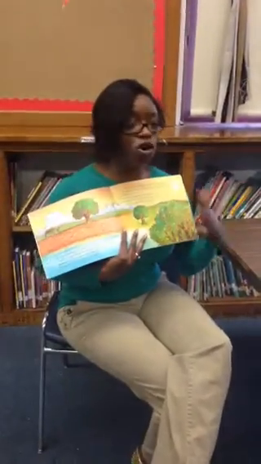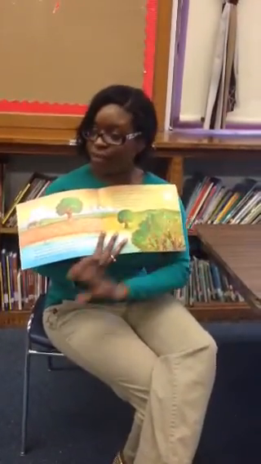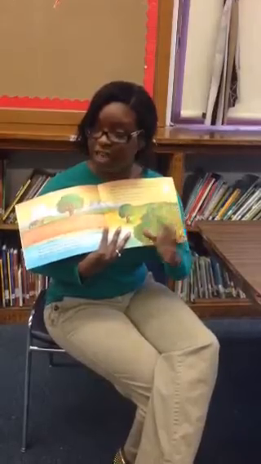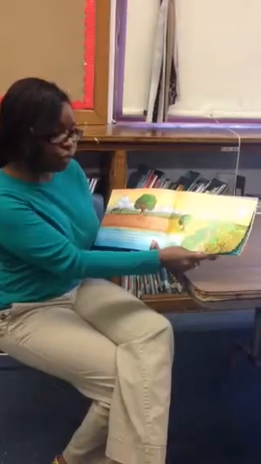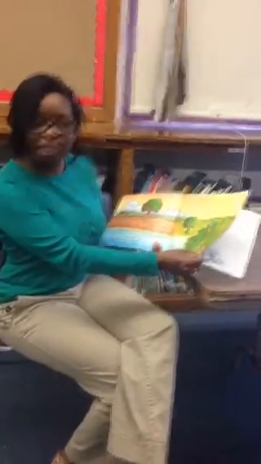So the roots help bring food up to all the parts of the tree, to the branches, to the trunk of the tree, to the leaves, okay? So that's how the tree gets its food and its nutrients, from the water and the sun.